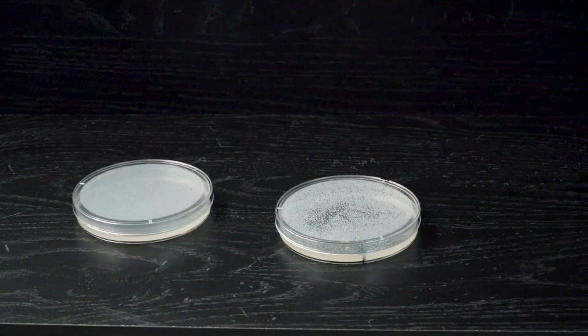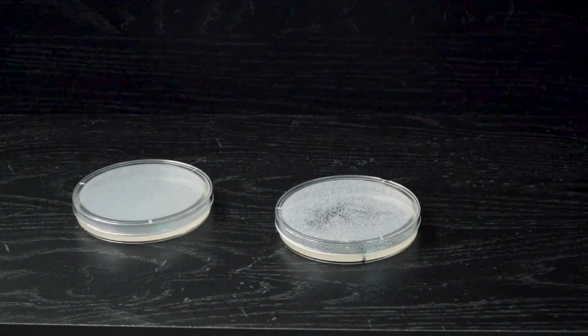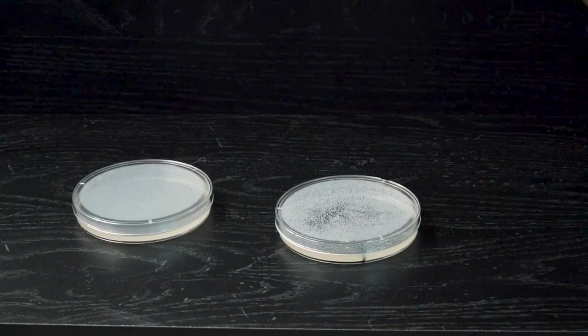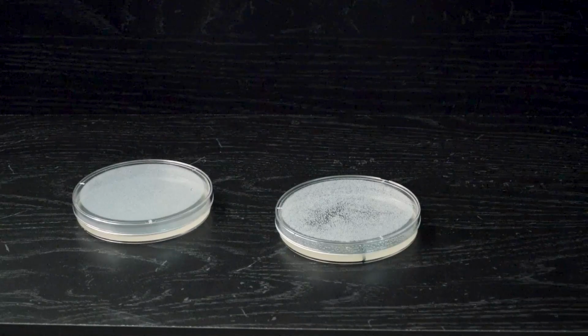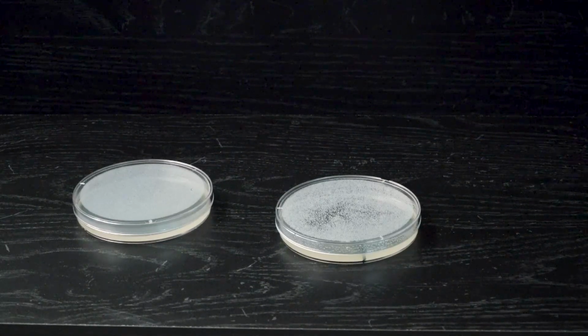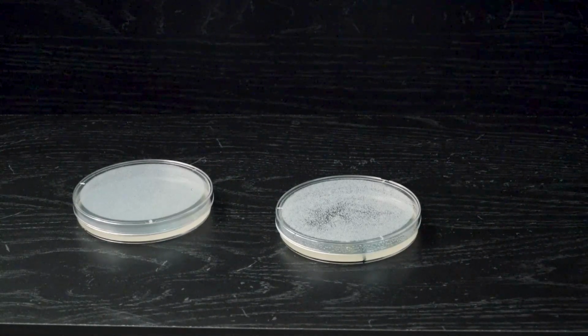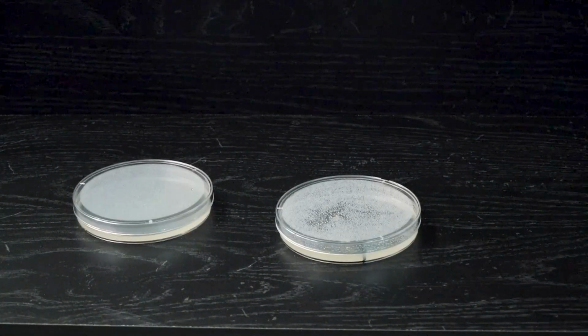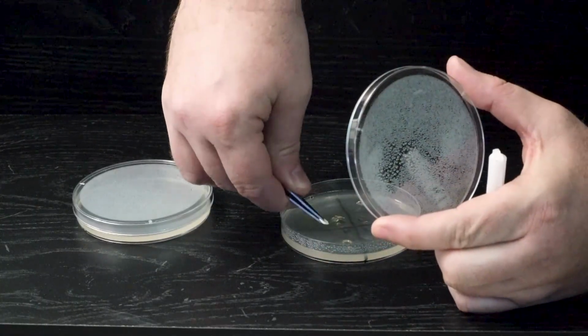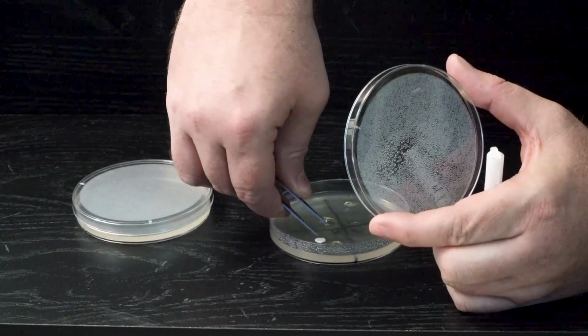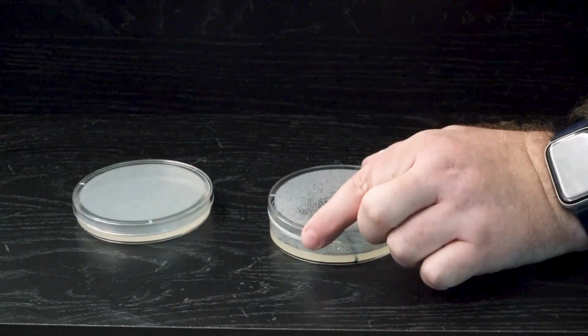So I'm going to grab the one that's up here at the top. And I'm going to take that punch and put it towards the center of the quadrant that I made for it.